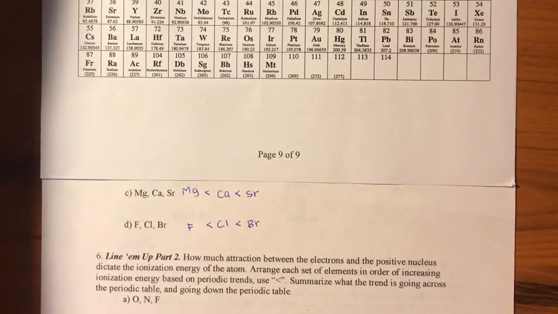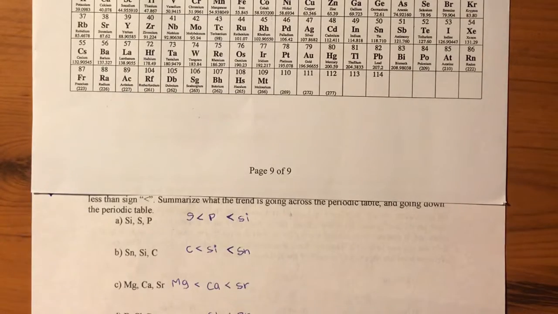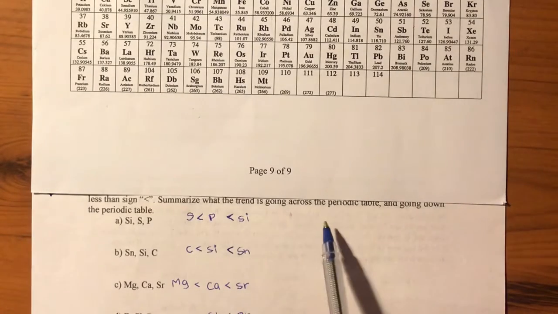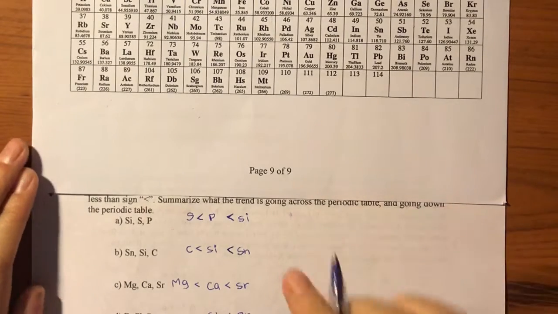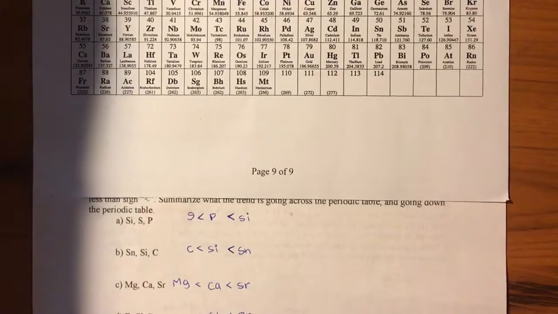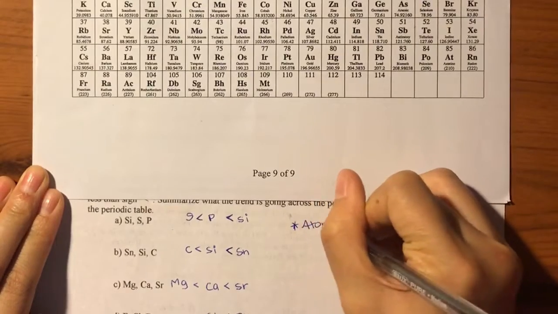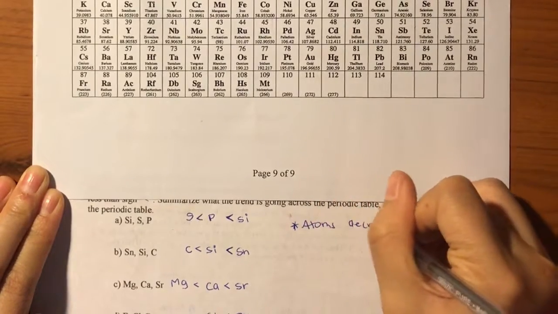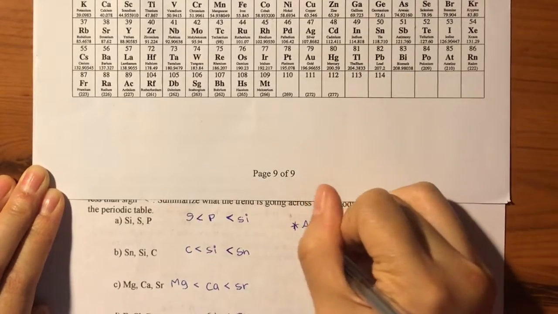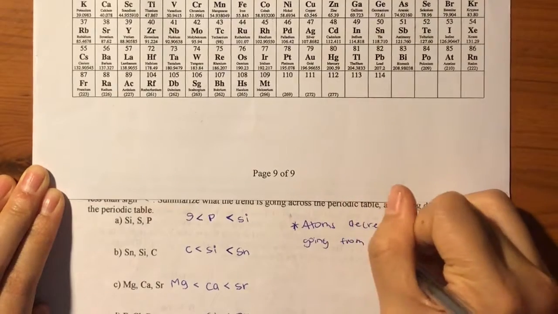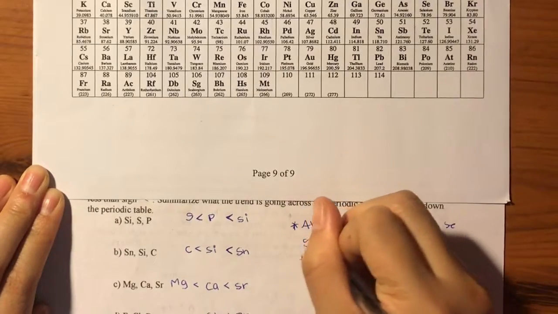Now we have to answer the second question to this problem. And it asks us, summarize what the trend is going across the periodic table and going down the periodic table. So after doing these problems, we can figure out that atoms decrease in size going from the left to right.